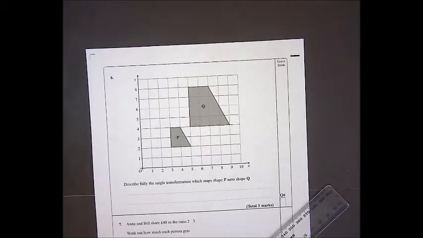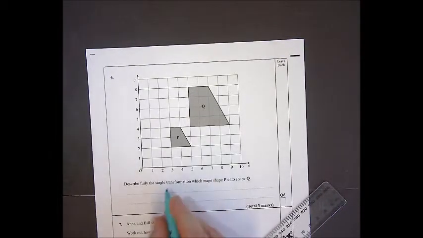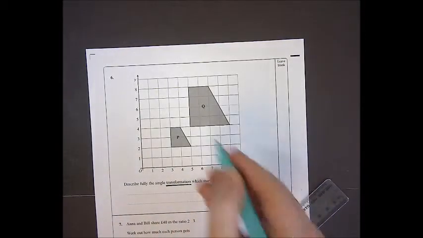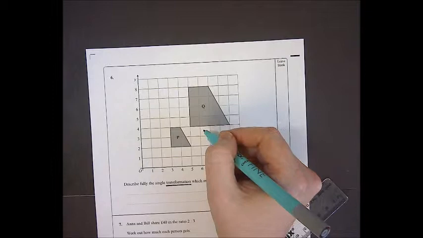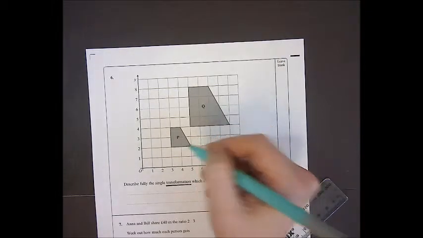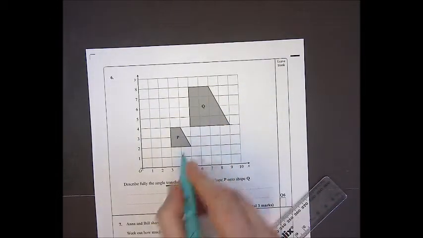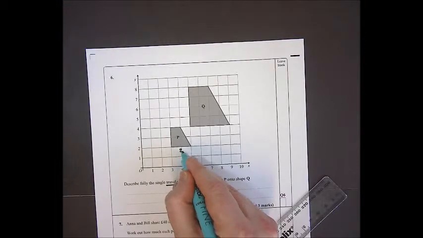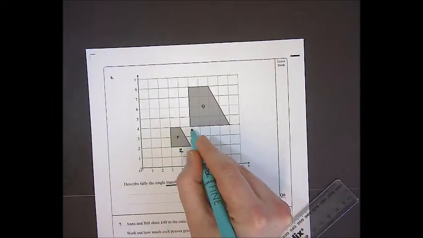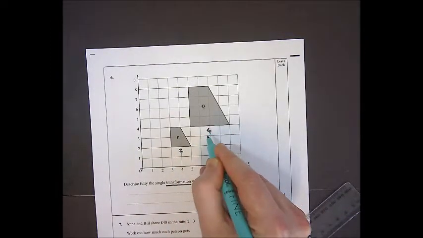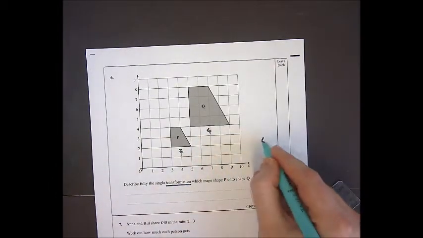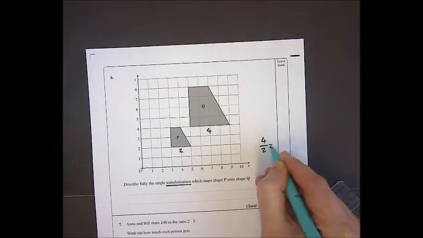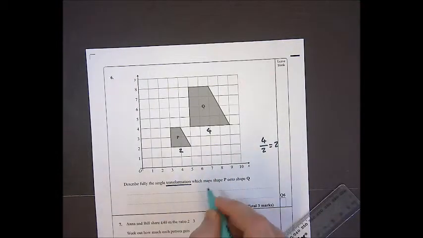Okay, this is another transformation question. Looks to me like an enlargement, so we need to find the scale factor, and we also need to find the centre of enlargement. Just looking at a length here, I think that this width here is 2, and the corresponding width on this one is 4. So if we consider that 4 divided by 2 is 2, the scale factor is 2.